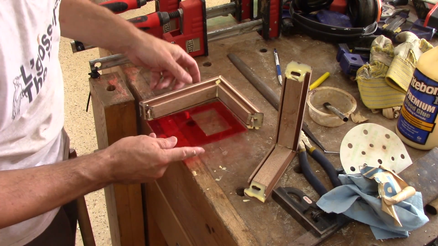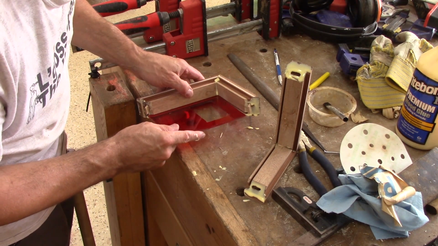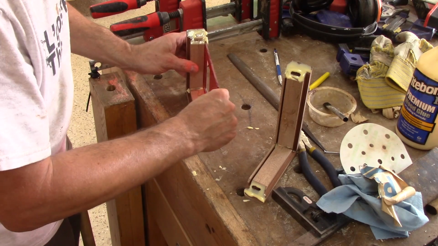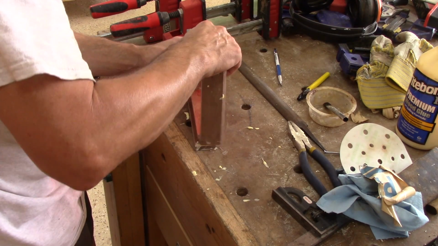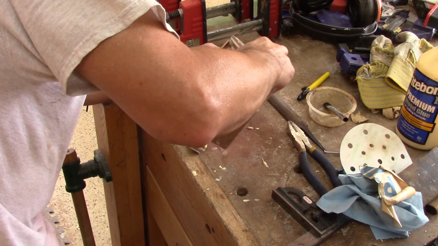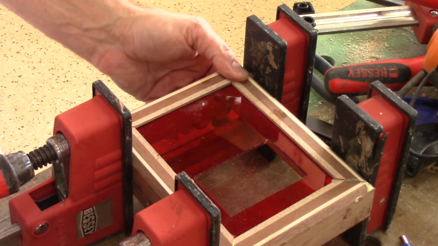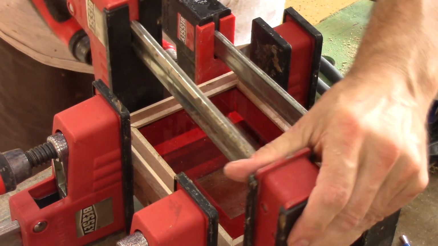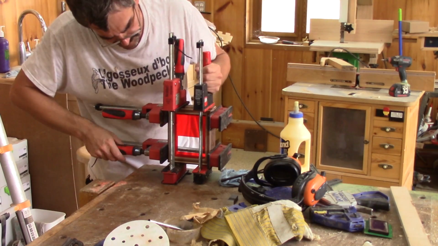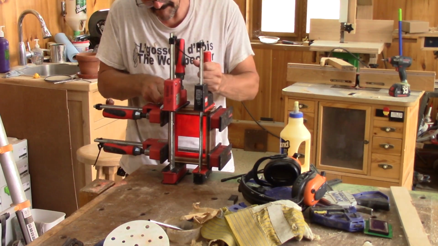Now I'm ready to glue this. Not too difficult. I spread glue on the cuts, inside the mortises, add dominoes, and assemble all of it. The last thing to do is add some clamps. I make sure all the joints are perfect and leave that alone while the glue dries.